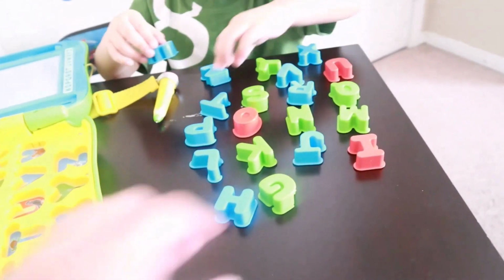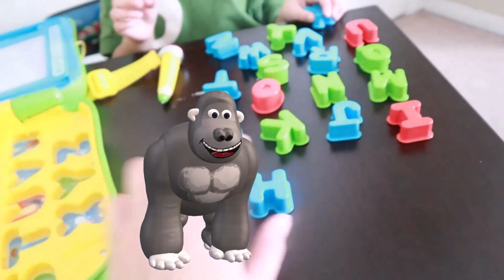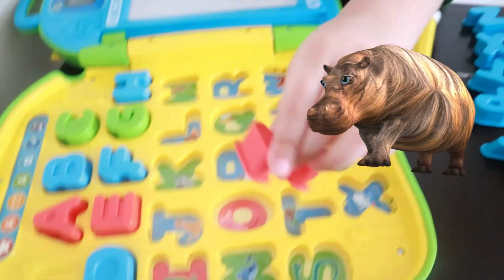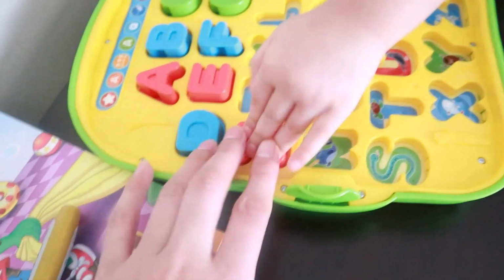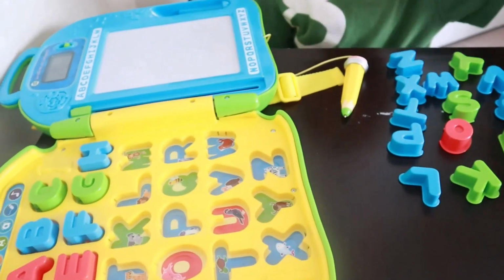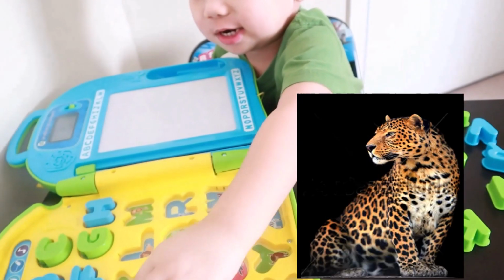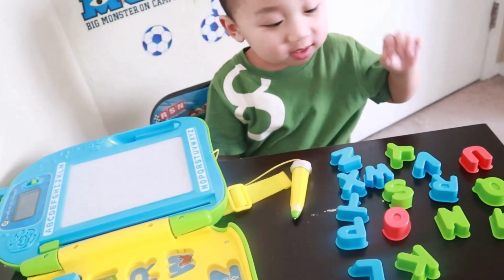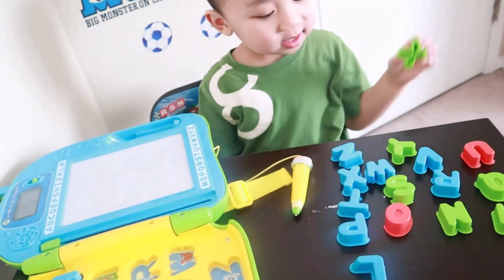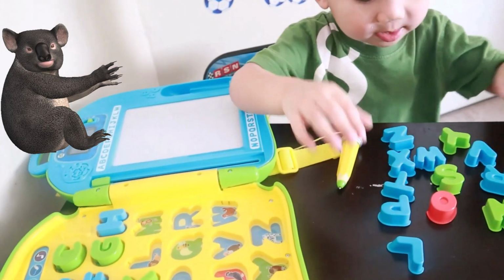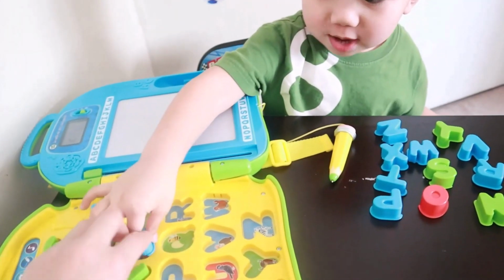Next, press an activity button. Okay, I'll do it. So G is for gorilla. H is for hippo. I is for iguana. J is for jaguar. K is for koala. L is for lion.